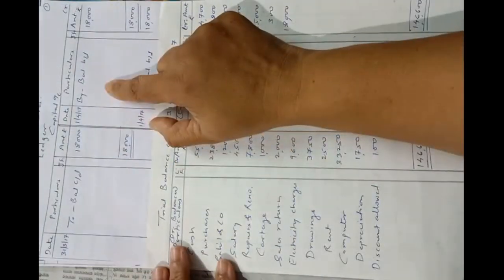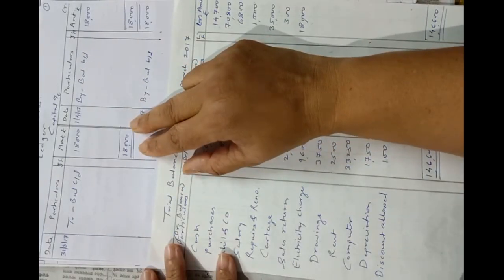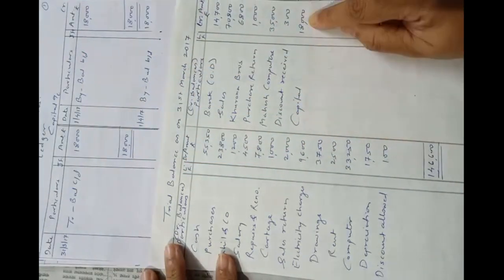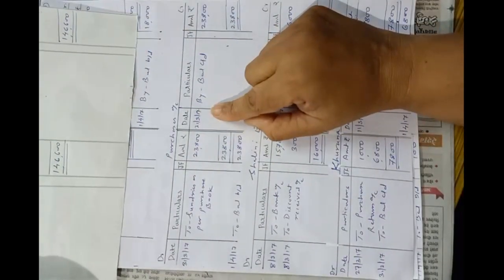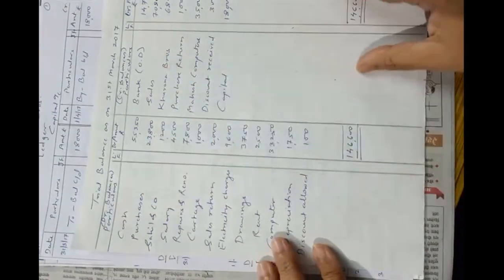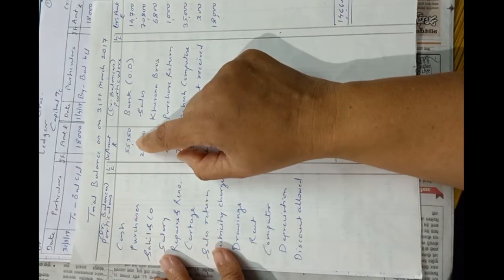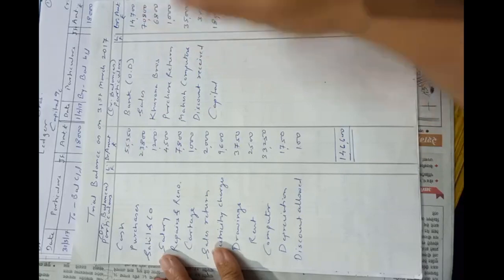This is capital account. Capital account is having credit balance of rupees 18,000. So capital 18,000 is here. Purchases account is having debit balance of rupees 23,800. So purchases account. These are cash and bank balances as per our cash book. Cash balance is positive, it is debit balance, and bank balance is bank overdraft.